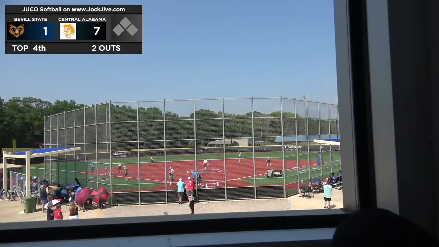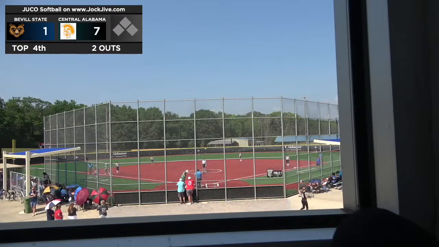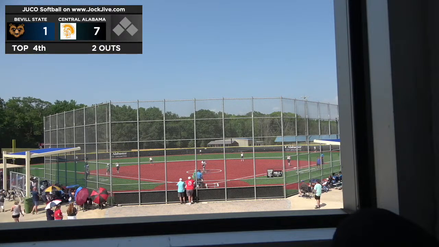So 2 outs. Bevill State able to get the second run. Okay, we do have a pinch hitter up to play. That's number 35. She'll be batting for Whitmer.